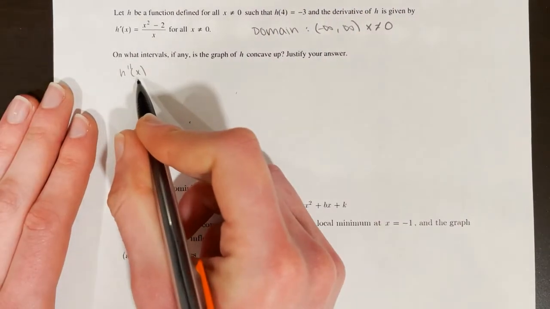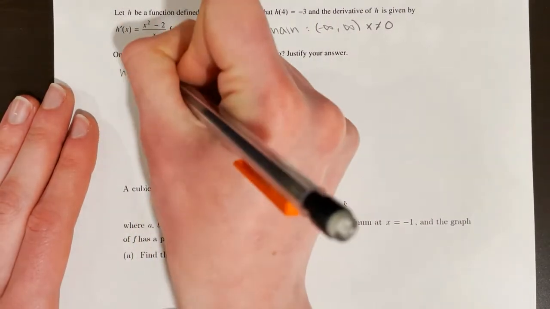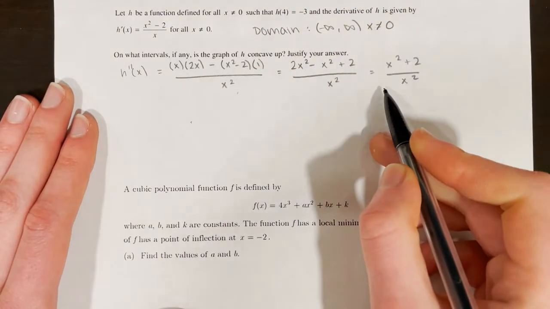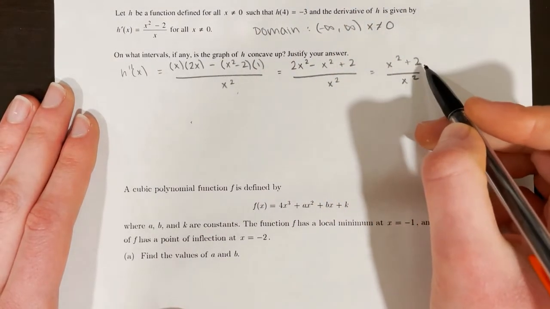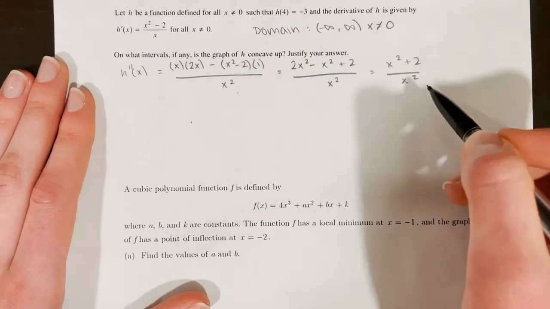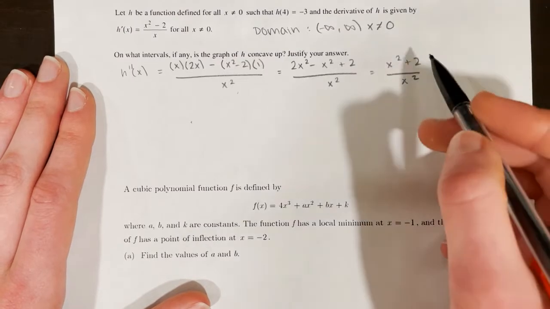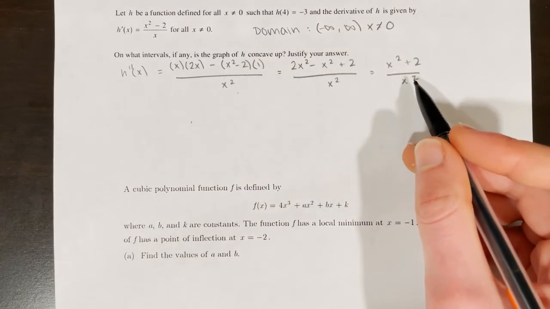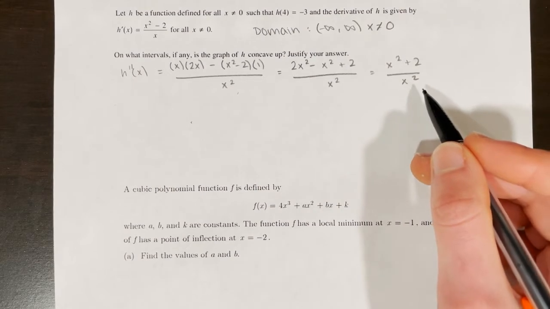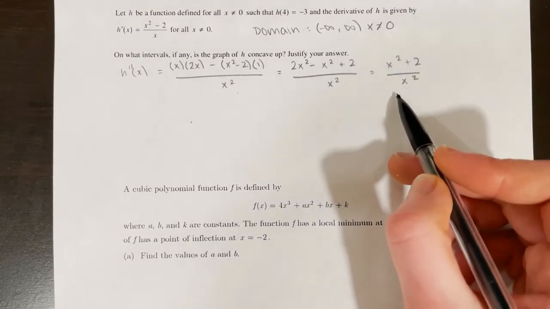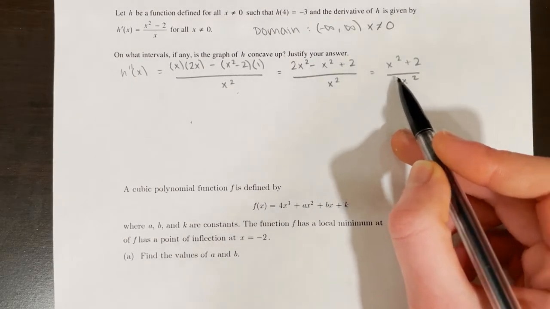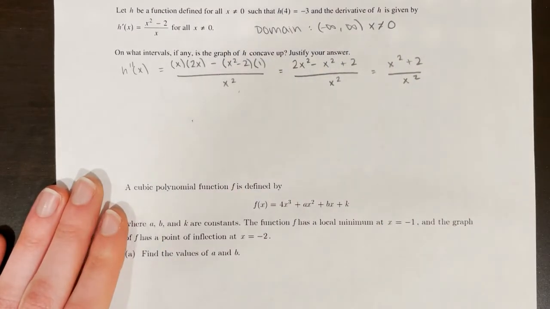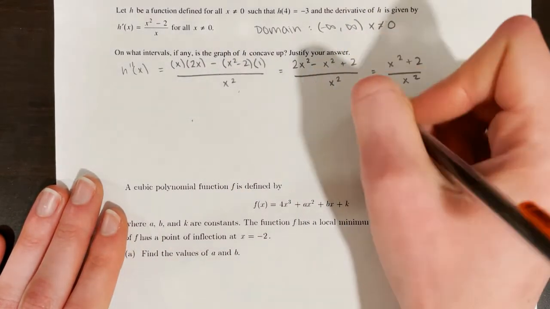Now to find h double prime of x, I will use the quotient rule. H double prime of x equals x squared plus 2 over x squared. Now I will find my potential points of inflection. So I need to determine which values of x I can plug in that will make h double prime of x equal to 0 or undefined. Well, it will be undefined if I plug in x equaling 0 because then I'll be dividing by 0. However, that one is not within my domain, so I cannot use that as a potential point of inflection.